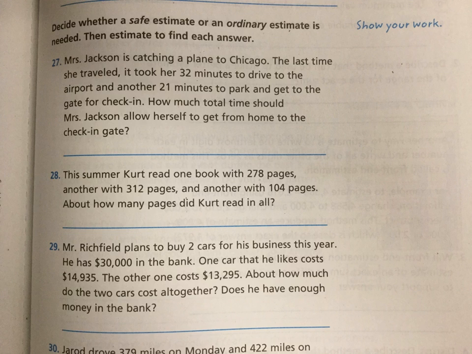It's a good idea. If the last time she traveled took 32 minutes, if you round up to 40 minutes, that's a safe estimate. Rounding 32 minutes to 40 minutes, again, is a safe round. We're rounding up, even though you typically round 32 minutes to 30 minutes. We need to make sure we have plenty of time. So then we also take the 21 and round it up, safe rounding, to 30 minutes.